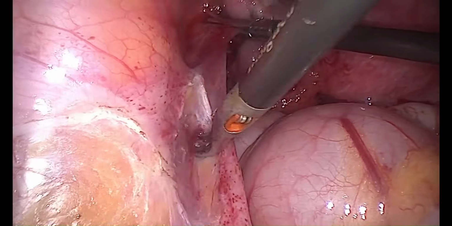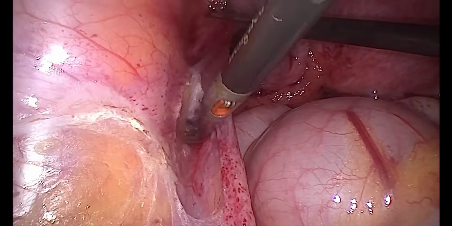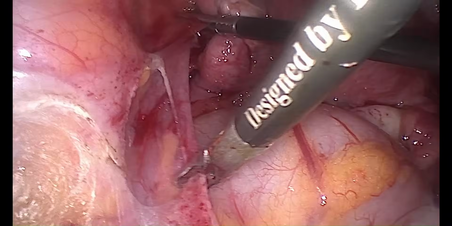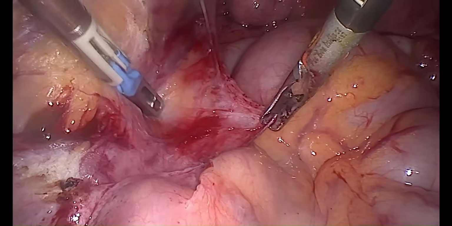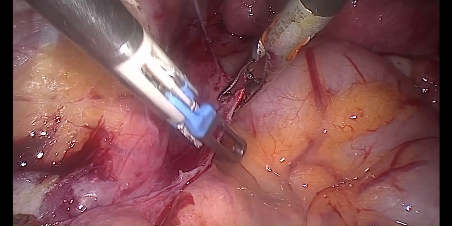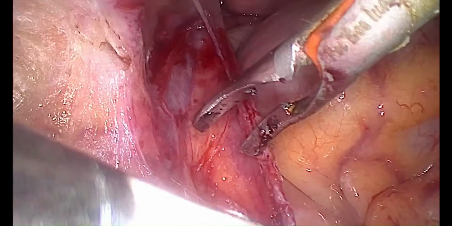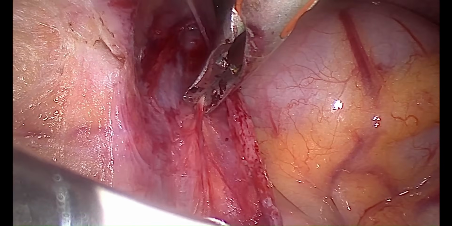This is the procedure where we are showing the ureterolysis. If you can see, ureterolysis is an important procedure in advanced endoscopic procedures like endometriosis, or maybe where there is a previous operation. You need to understand the retroperitoneal approach of ureterolysis.